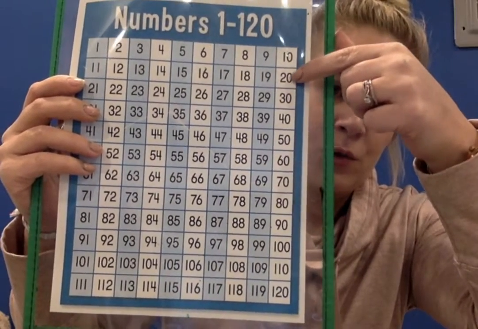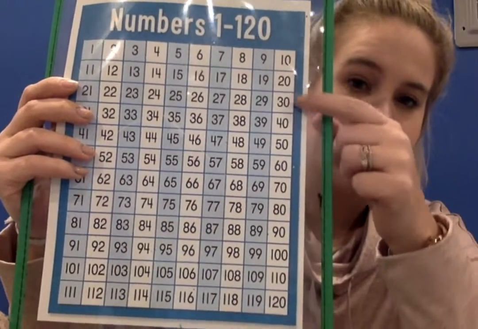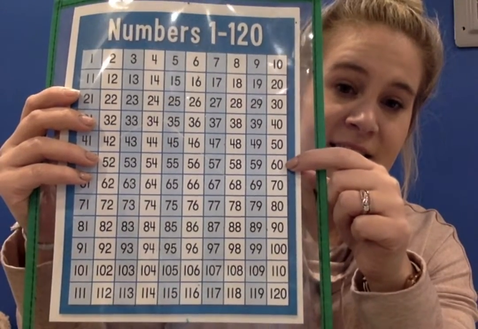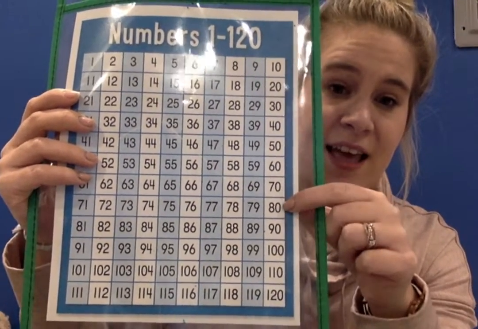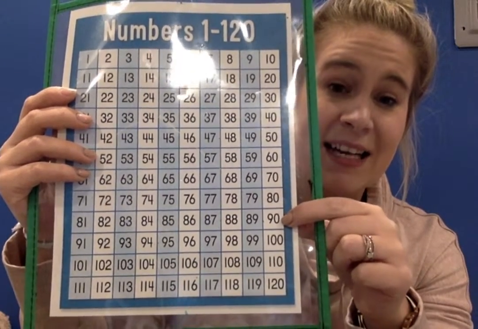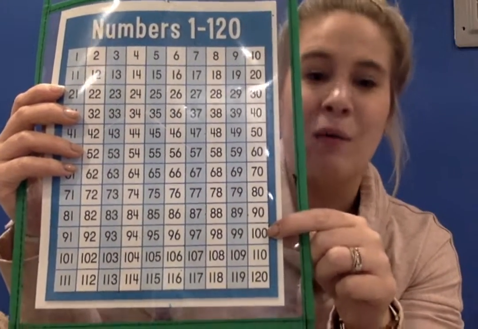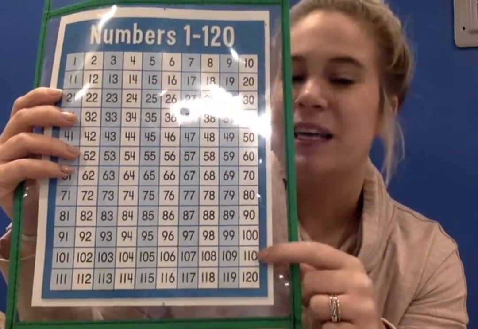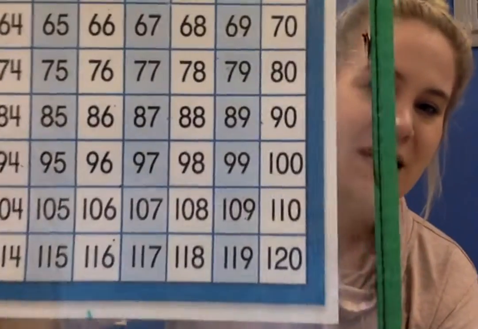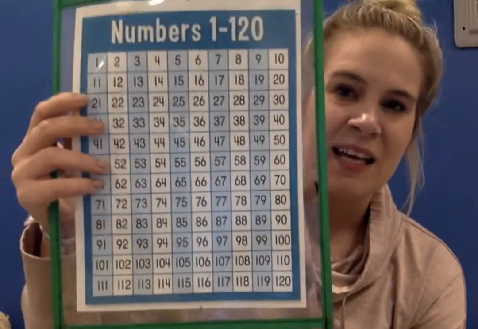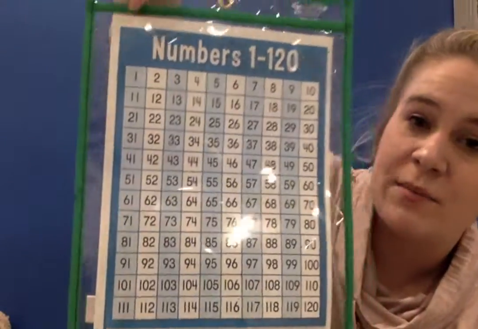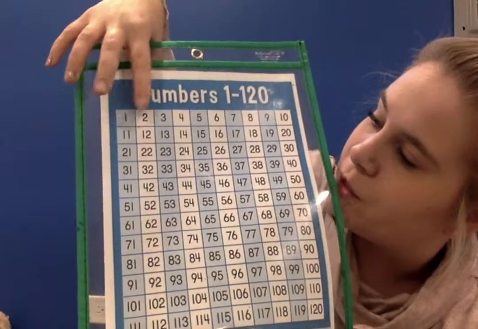10, 20, 30, 40, 50, 60, 70, 80, 90, 100, 110, 120. We can keep going even after 100. We can keep adding more. Can you skip count by fives? When you skip count by 5, it means you count every fifth number.